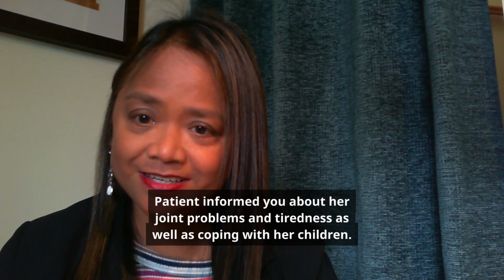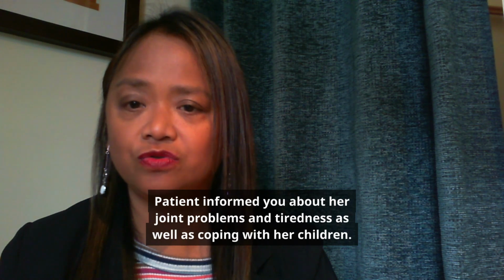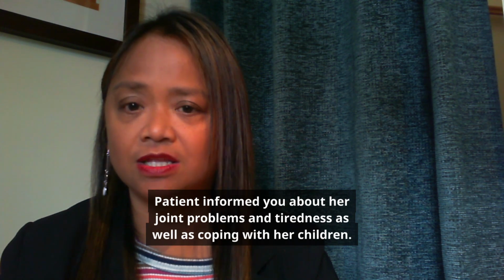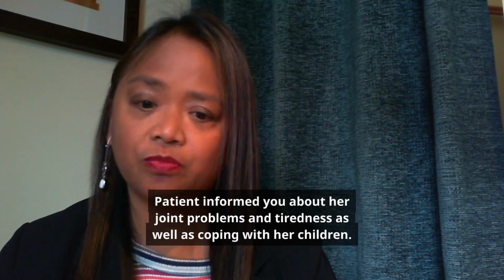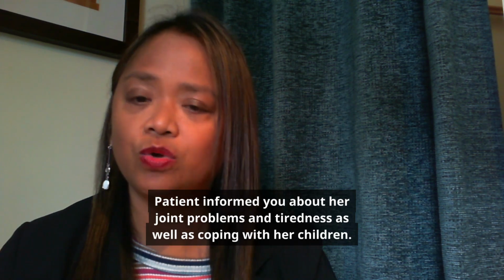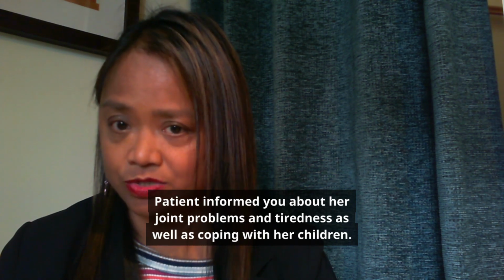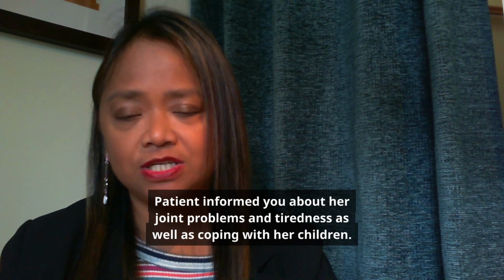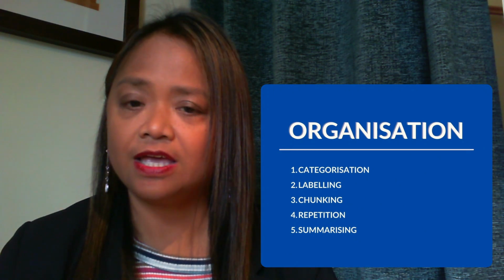Is that okay? As you can see in here, I've also again given a list of two things that I'm going to do, but I have clearly informed the patient that I'd like to focus or prioritize the information about the joint problem as well as the tiredness, and then after that we will discuss the difficulties that she's having in coping with her children. So signposting basically gives your patient a chance to understand what you are going to do and why and in what order.